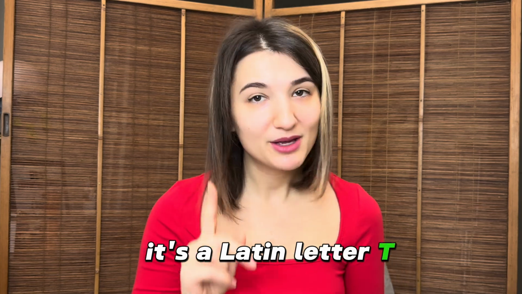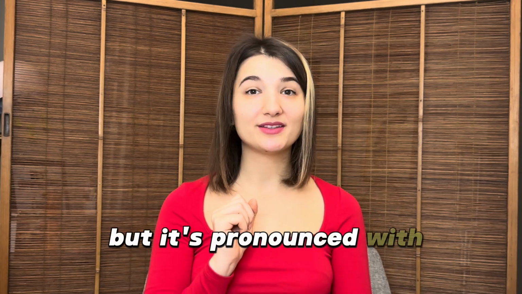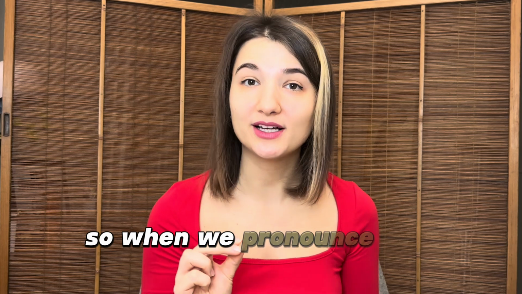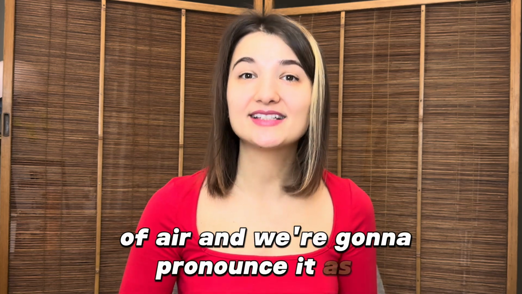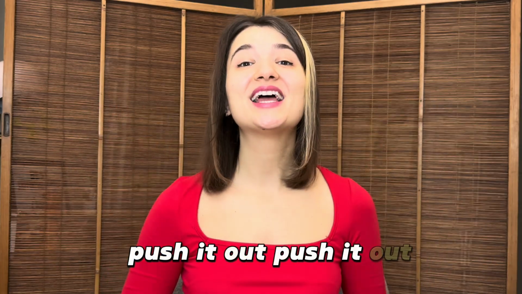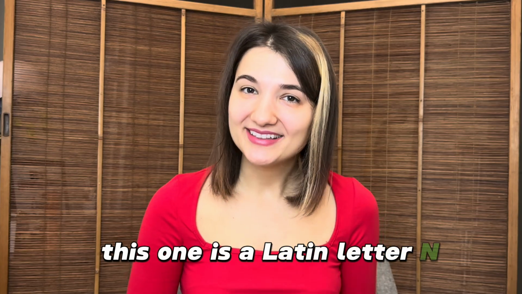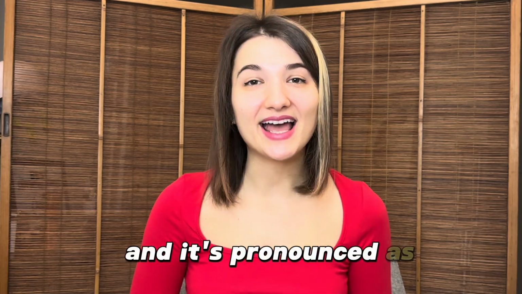So this one here, it's a Latin letter T, but it's pronounced with aspiration. So when we pronounce it, we produce a strong burst of air. And we're going to pronounce it as th, th, th. Push it out, push it out. Ta, ta, ta. This one is a Latin letter N, and it's pronounced as n, n, n.